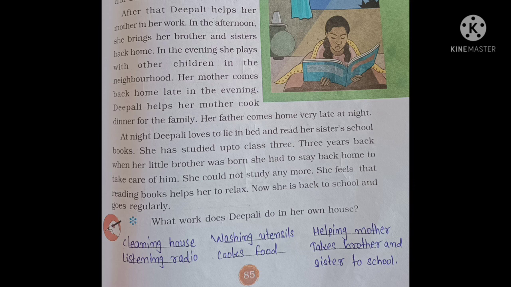Okay, then here what work does Deepali do in her own house? Which work is done by Deepali? You have to write down here. Cleaning house, listening radio, washing utensils, cooks food, helping mother, and takes brother and sister to school. So these all types of work are done by Deepali in her own house. ये सब काम Deepali उसके घर में करती है.